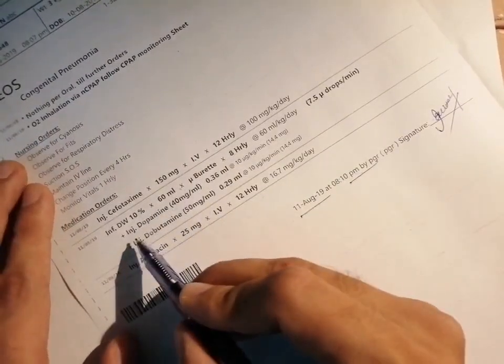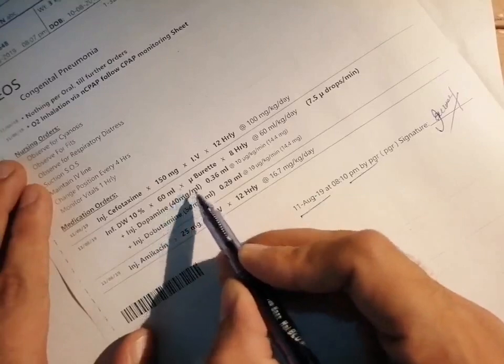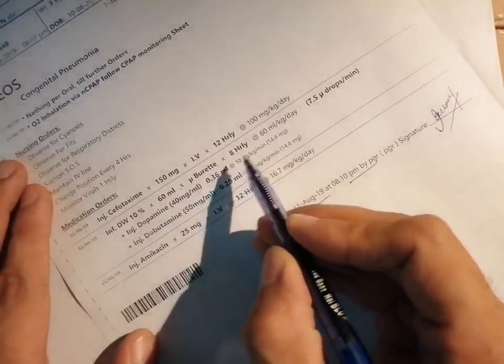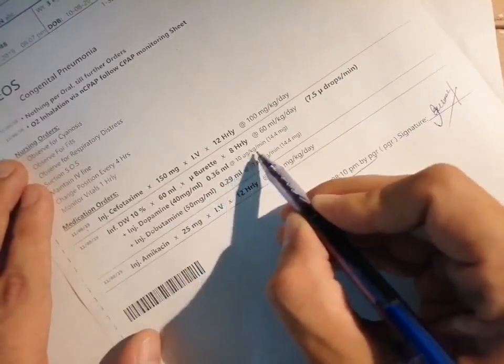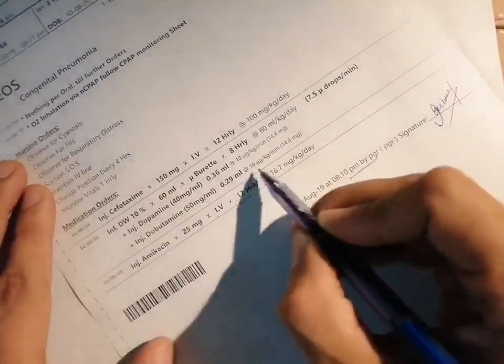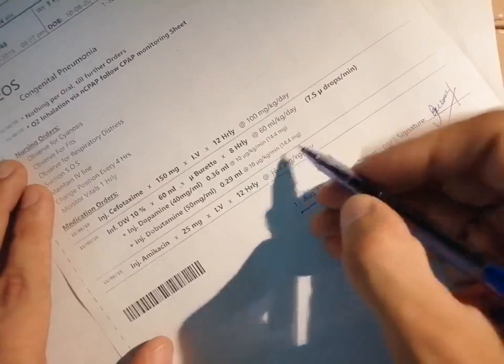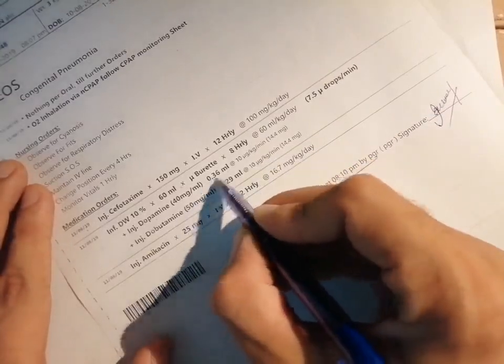And see here that injection dopamine, how many mLs and how many milligrams have to be given. It is being given at 10 microgram per kg per minute. Dopamine and dobutamine are given at 10 microgram per kg per minute, and the mLs for both are written here, right? So how do you calculate this in mLs straight away?